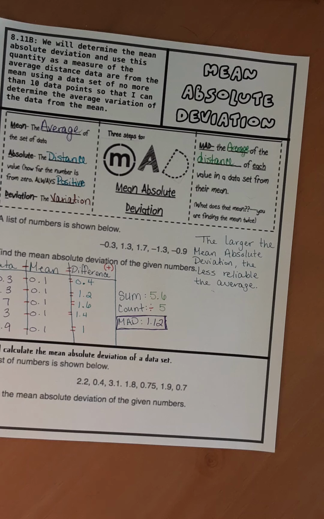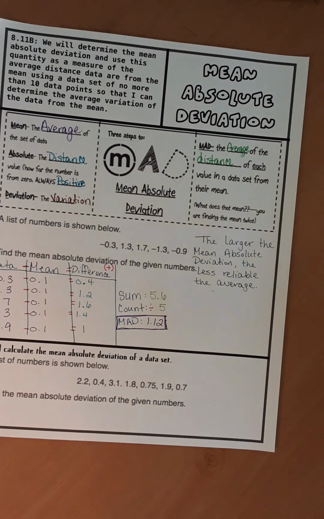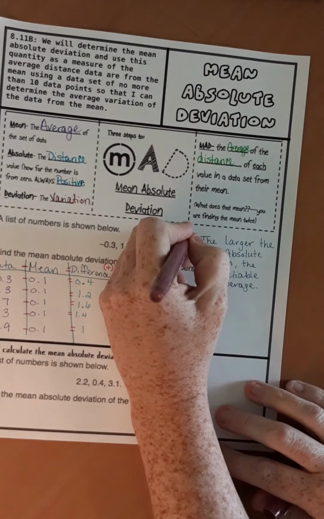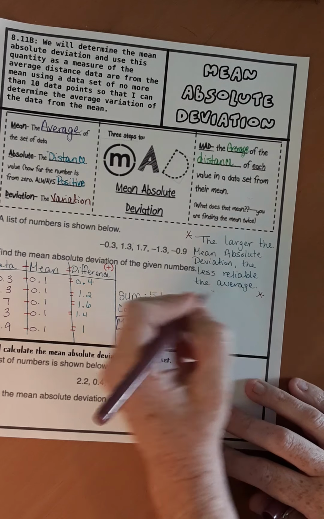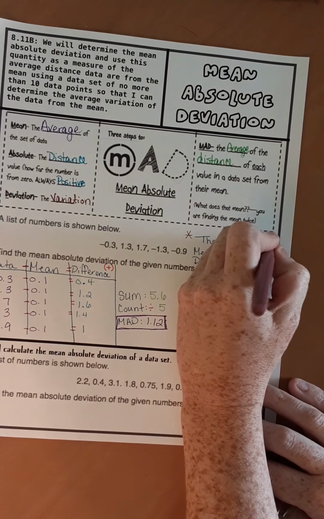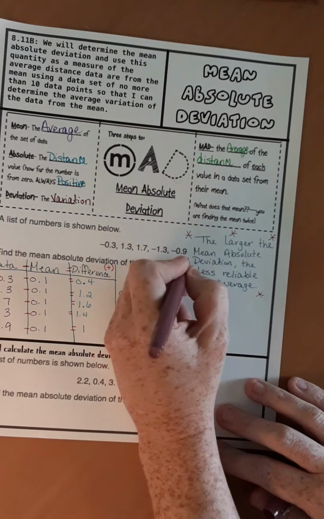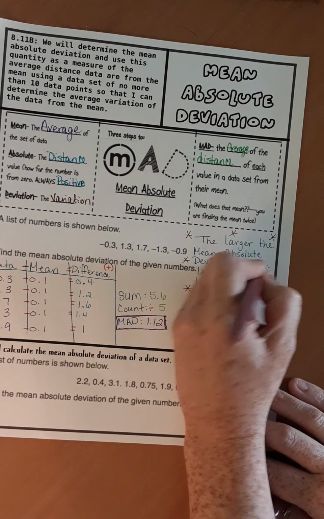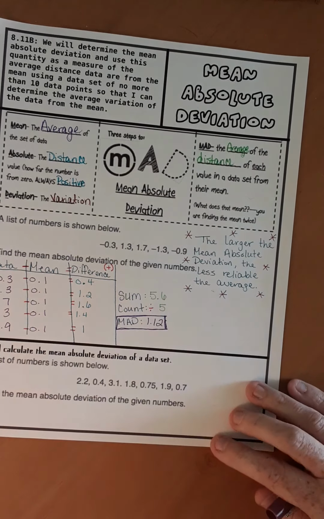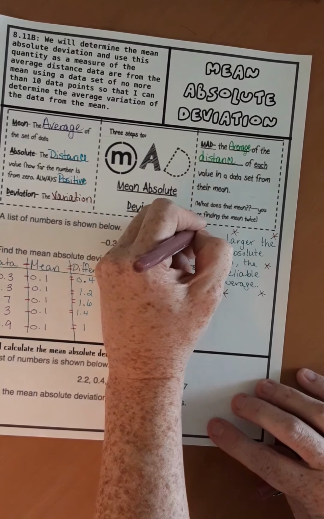So when we're looking at mean absolute deviation, we want to have relatively low mean absolute deviations. And that's how we'll know that our information is accurate.